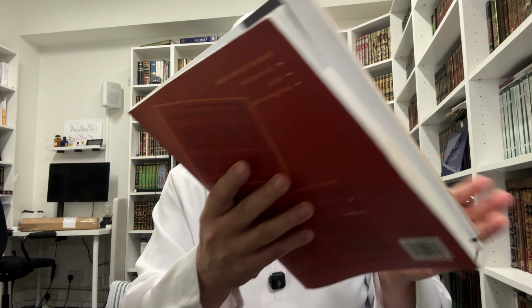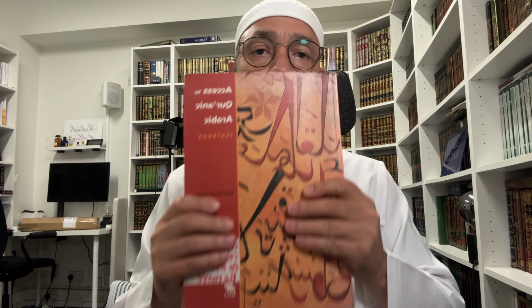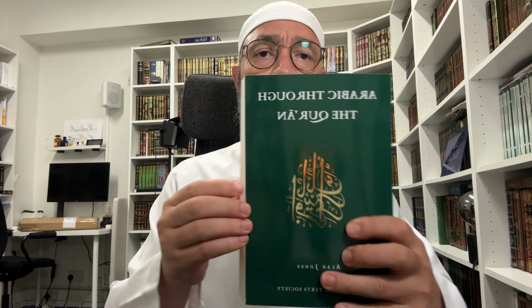This is called Access to Quranic Arabic. This is one of the books I'll be using teaching this course. This is another one of the books. And there are some other books as well, resources that you can get if you want to self-study. I haven't gone through all of them, but they're similar to Access to Quranic Arabic, but a bit bigger.